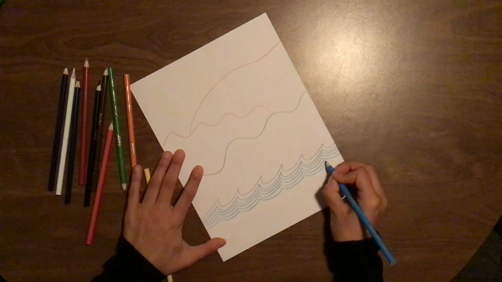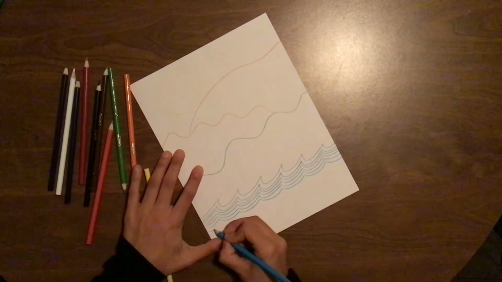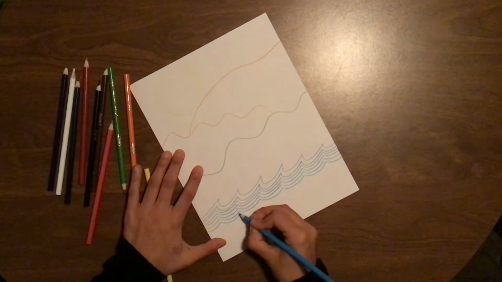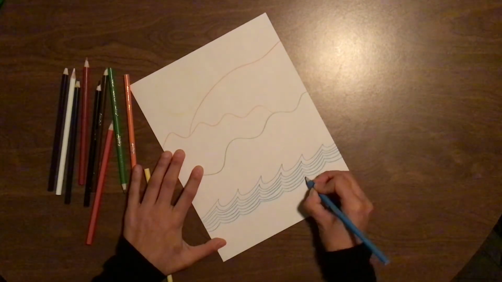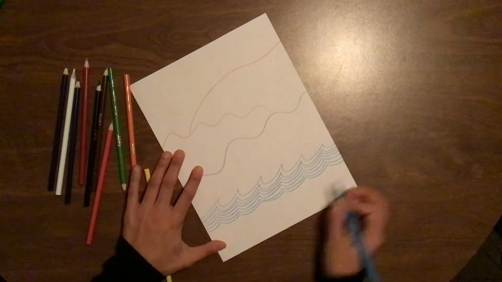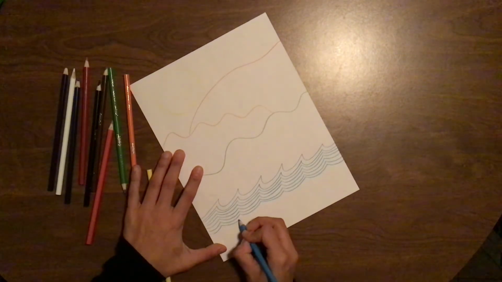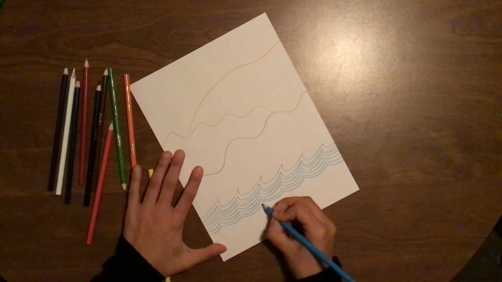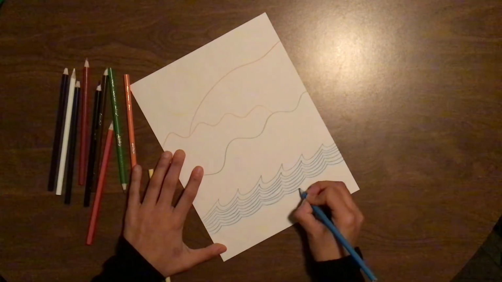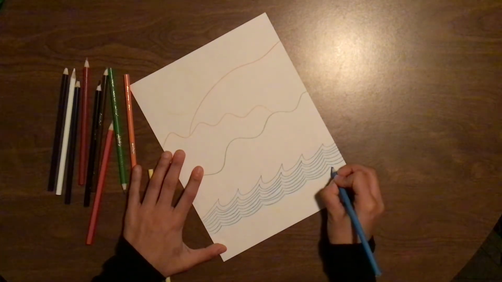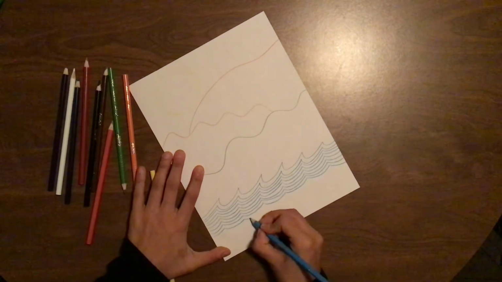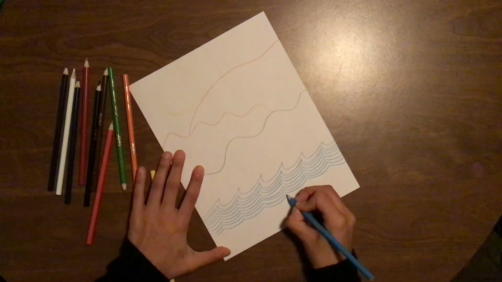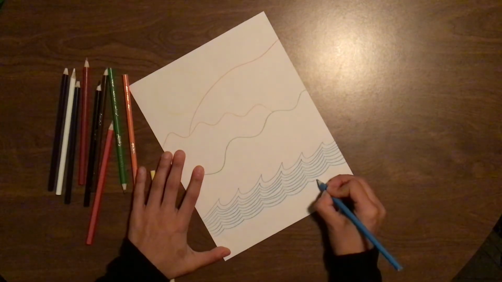Again, this may be easier doing a different material. Maybe you want to use crayons. Markers are easy as well because those show really easily. I'm using colored pencils because I feel like I have the most control using those and I can make really, really tight lines. This is going to take you quite some time. You might want to take breaks, your hand might cramp up, but that's okay. It's going to end up looking so awesome in the end.